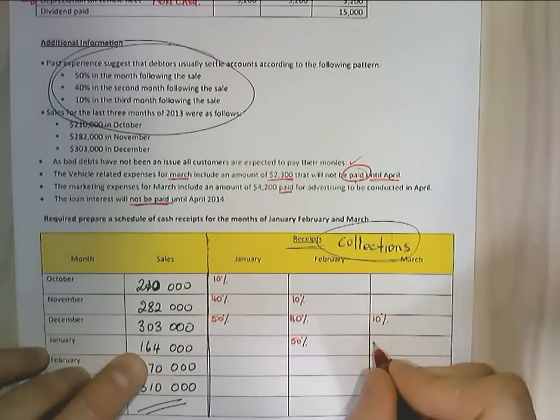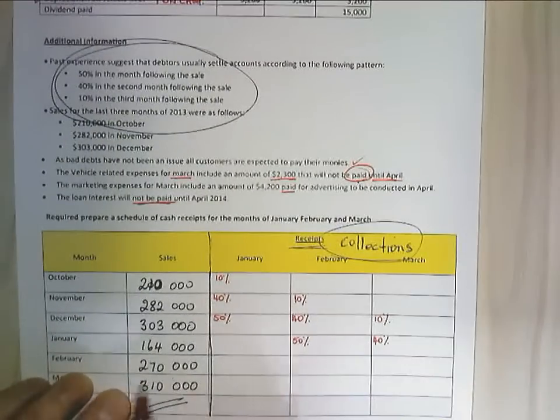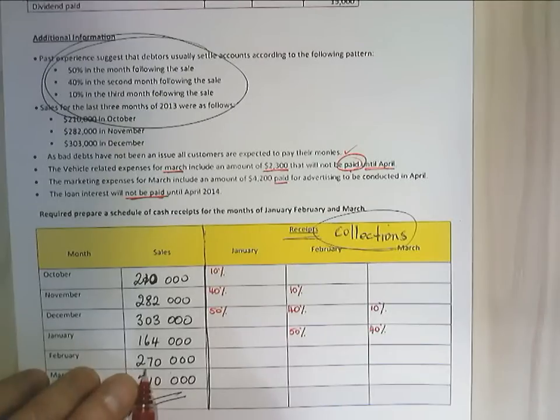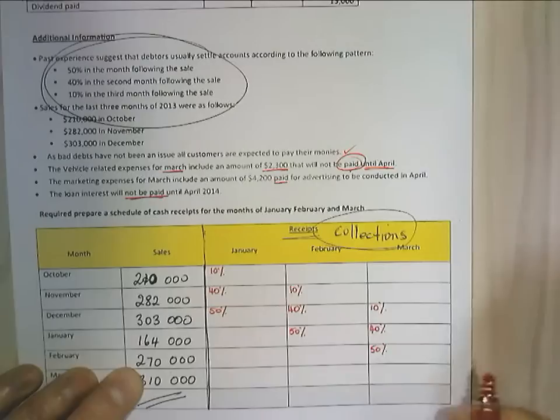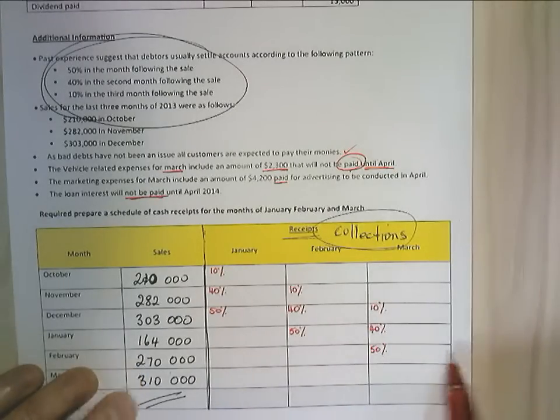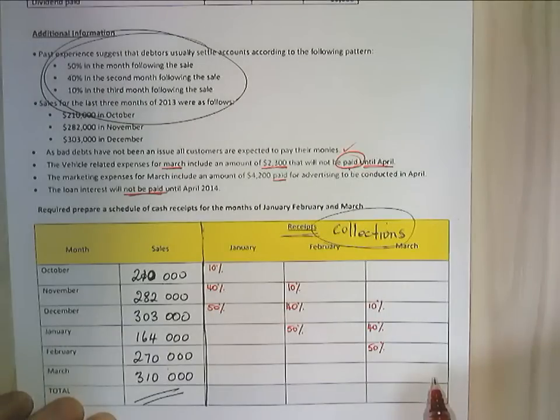I'm going to collect 40% in second month following sale, so that must make it March. And we're looking at February here. So I've got collecting 50% in the month following the sale. Now if I had April, May and June, I could continue on, but I don't. And obviously the March sales don't come into this at the moment, so we don't have to worry about that.